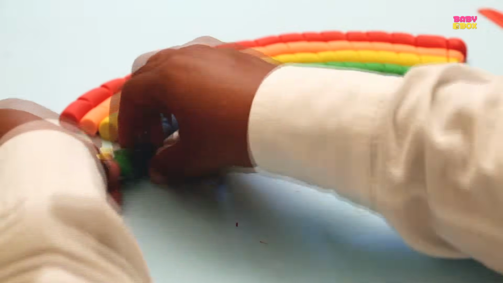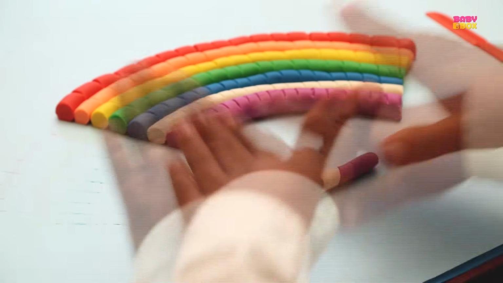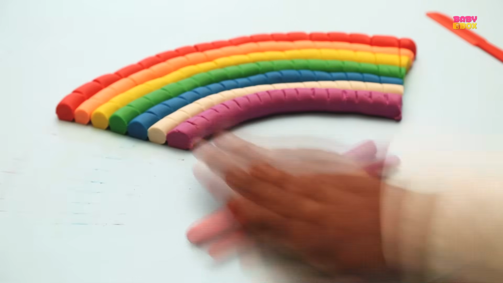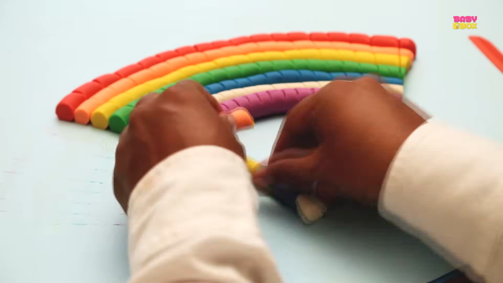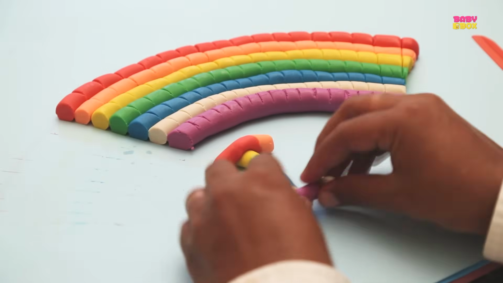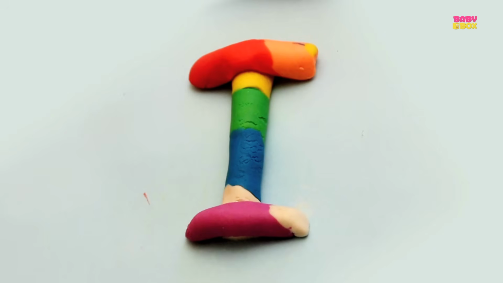Here comes the letter I. I is for ice cream, ice cream. I is for island, island. I is for iron, iron. I.